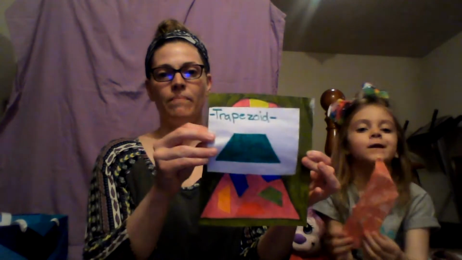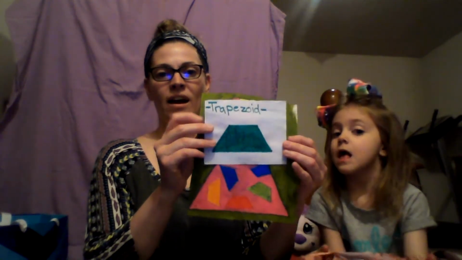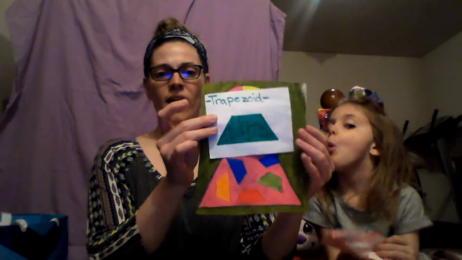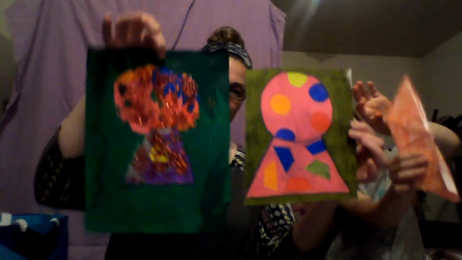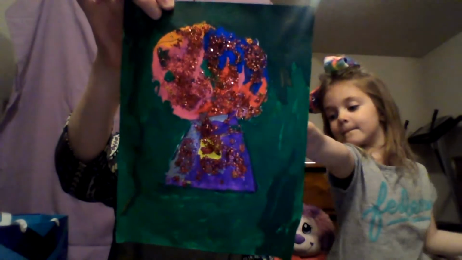It is a circle. If we cover up that shape, we have a trapezoid. Isn't that so fun? So we made a bubblegum machine with a trapezoid. And then here is little Miss Zoe's bubblegum machine. Pretty interesting. Pretty fun.